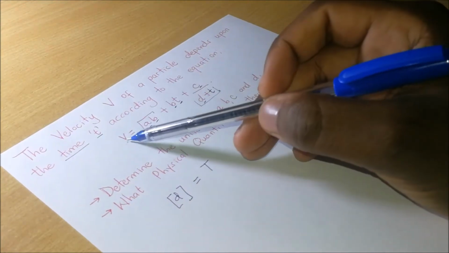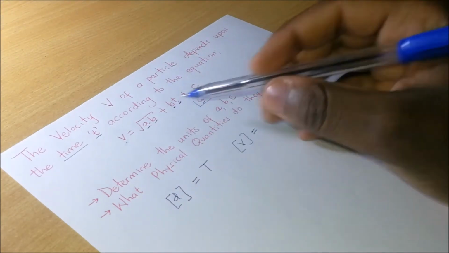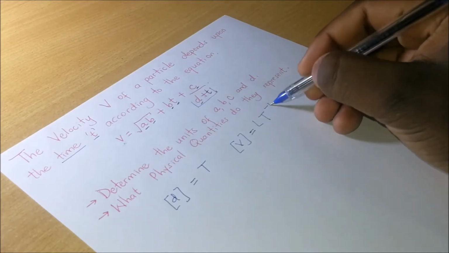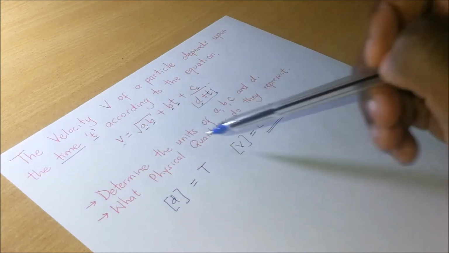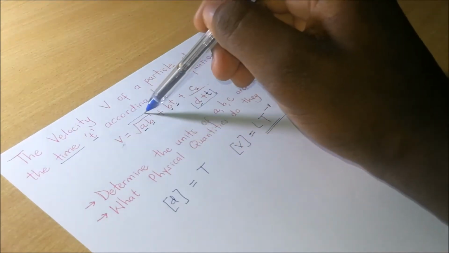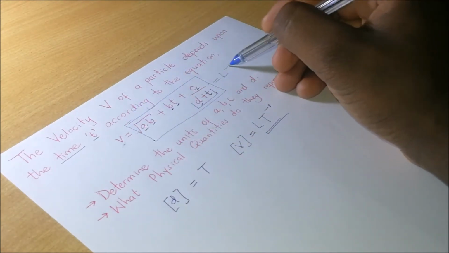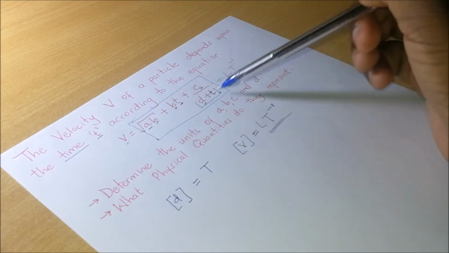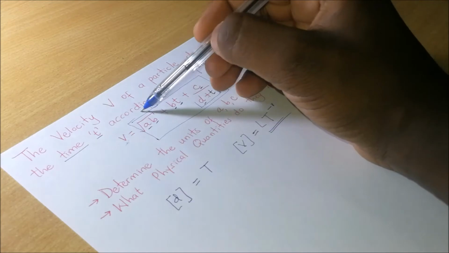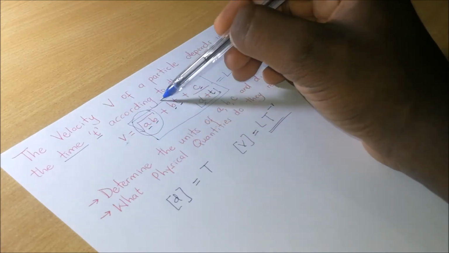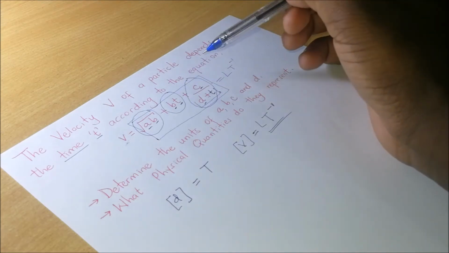So now, looking at this, v is velocity, and we know that the dimensions of velocity are L t to the power negative 1. So if the dimensions of velocity are L t to the power negative 1, it means that the dimensions of this whole side are also, combined, L t to the power negative 1. But if you look at this whole side, it is a summation of this plus that plus this. So what does that mean?